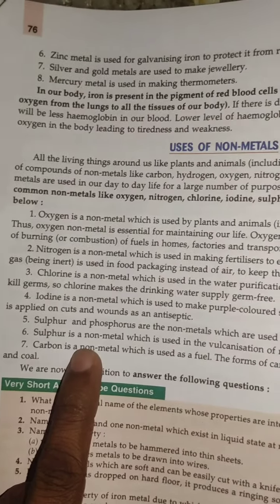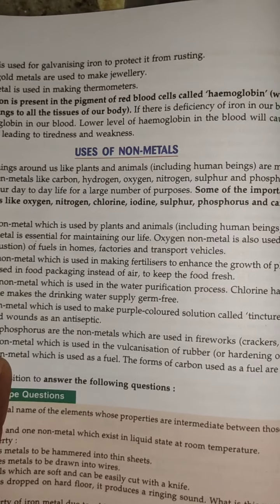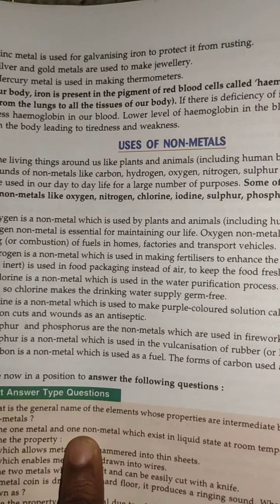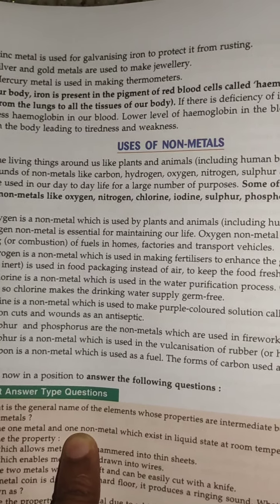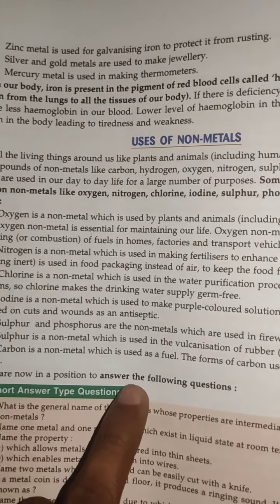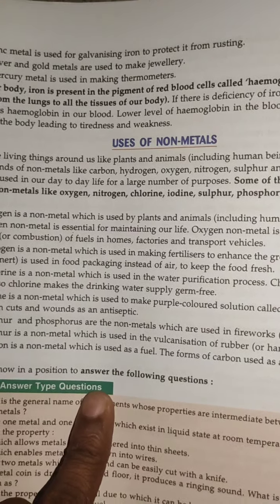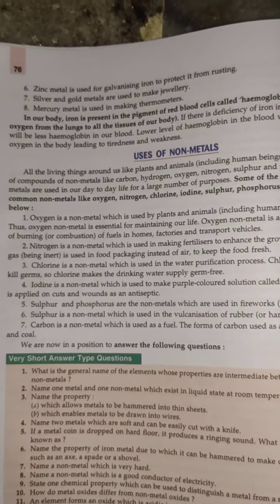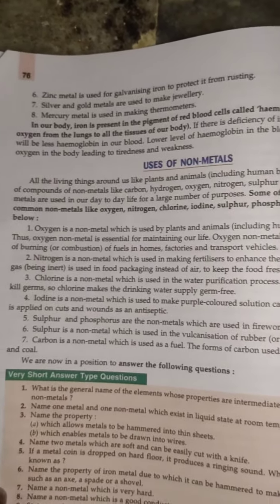Then sulfur and phosphorus are non-metals which are used in fireworks. Then sulfur is also used for vulcanization of rubber. Carbon is a non-metal which is used as fuel. Okay, so these are the main important uses of these non-metals.